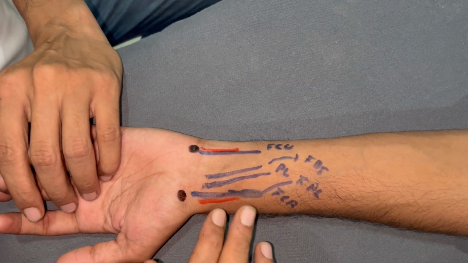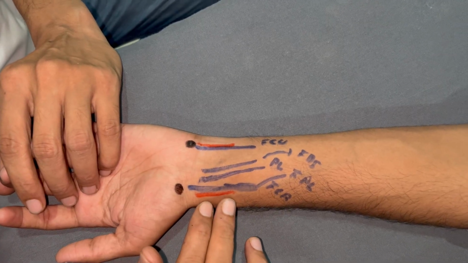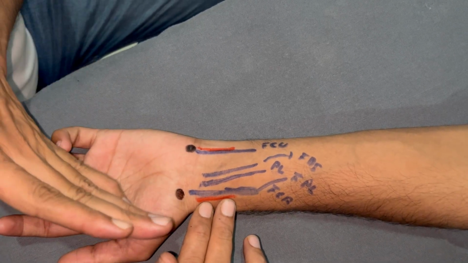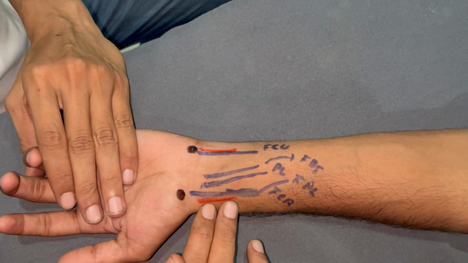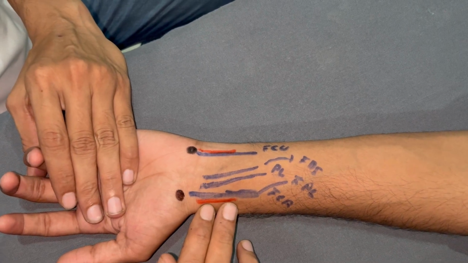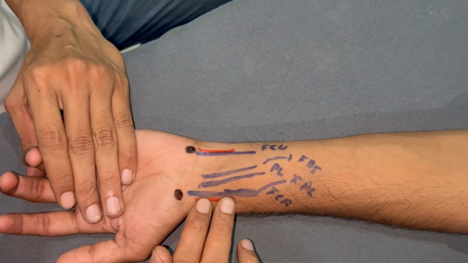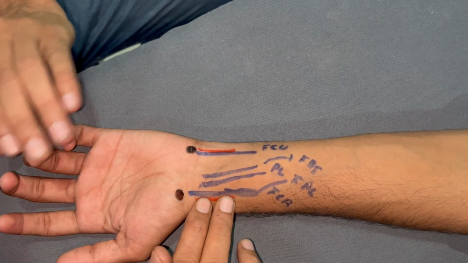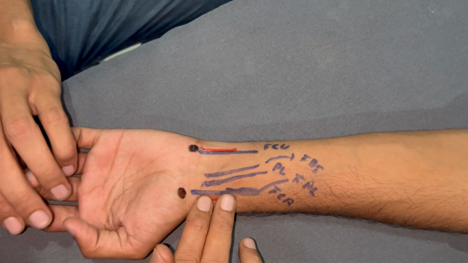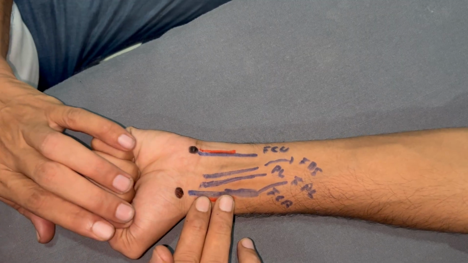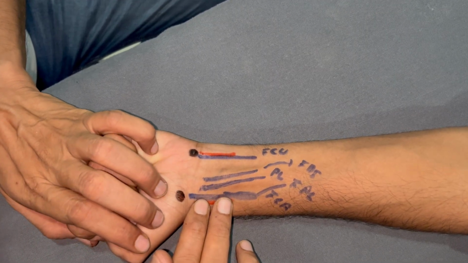First you have to place your palpating hand over the more lateral or more radial side. Just place it like this, slide it toward the ulnar side, ask the subject to make a fist like this, and then flex the wrist.